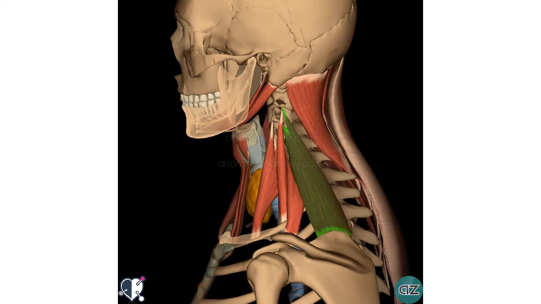Now we know which area this is. This is a lateral view of the neck, and we can see that it is a side view, and we can see the scapula lower down. The muscle colored green is coming from the cervical spines, and it comes down and attaches to where?